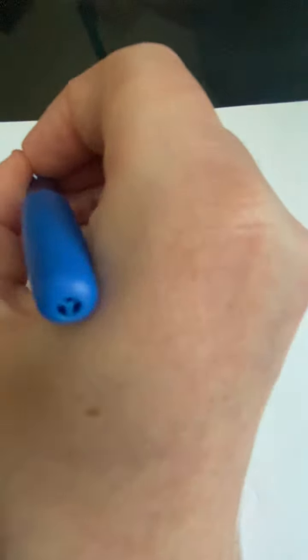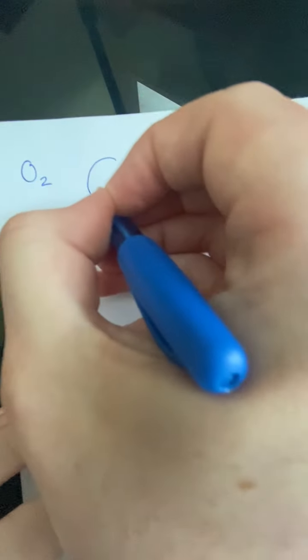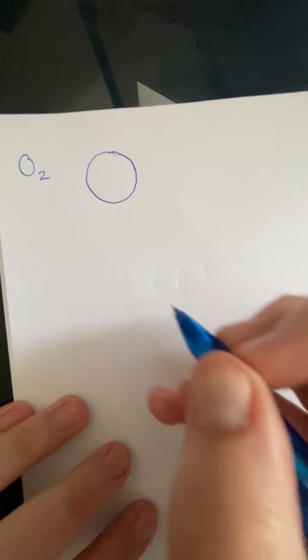Now let's look at something like fluorine, which will be the exact same as chlorine. Okay, so let's look at something like oxygen. If we have oxygen, that would be O2. Again, you draw your shell, and this time, in the middle, you've got O for oxygen.